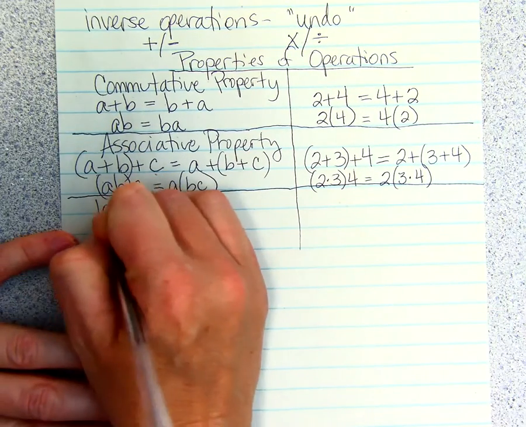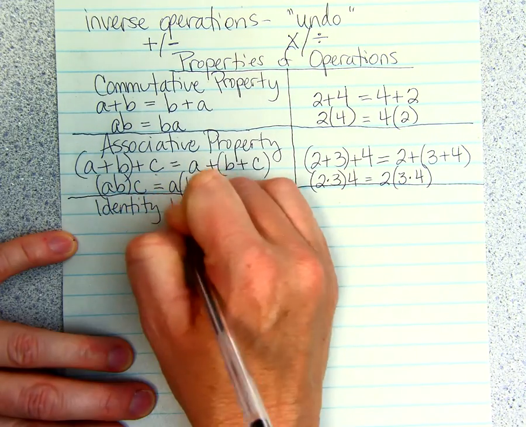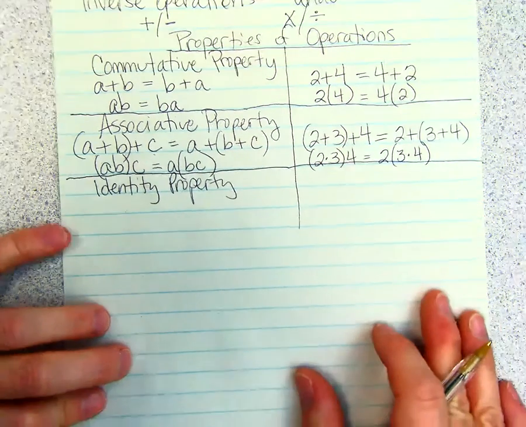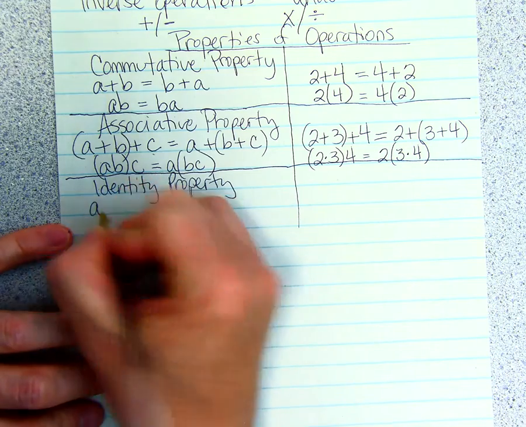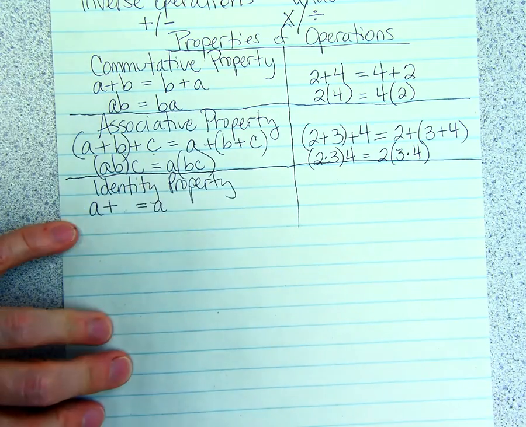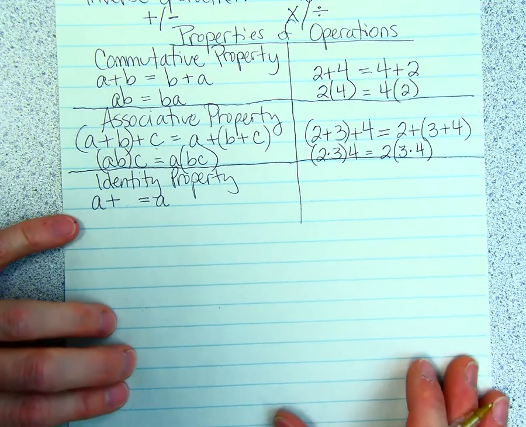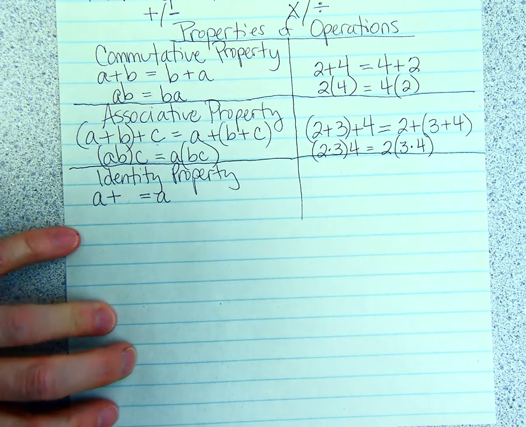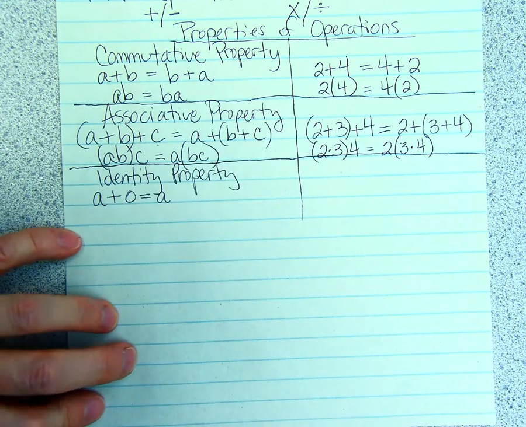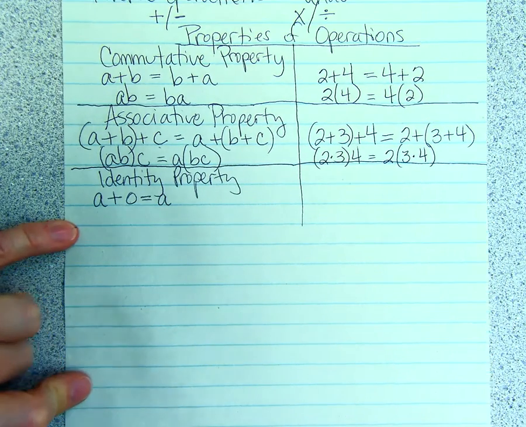The identity property, I like to think of superheroes. You want to keep your identity. So if A is a superhero, what do I have to add to A so that it equals A, so that it stays the same, keeps its identity? So when you're adding, if you want to stay the same, you're going to add 0. So that's the identity property for addition.